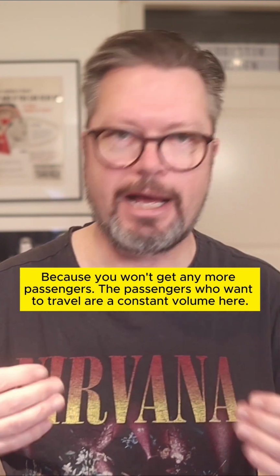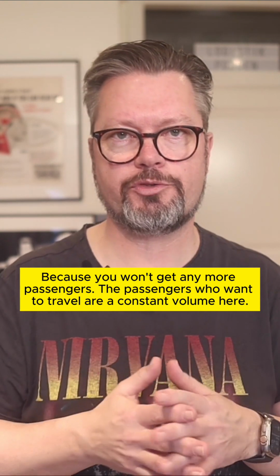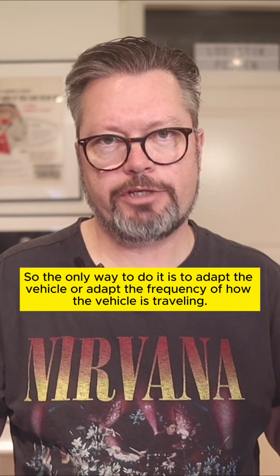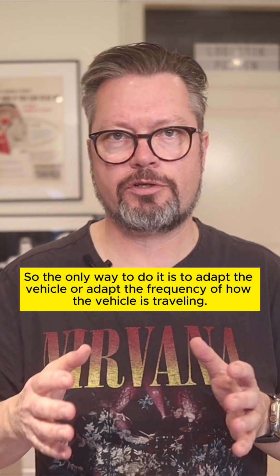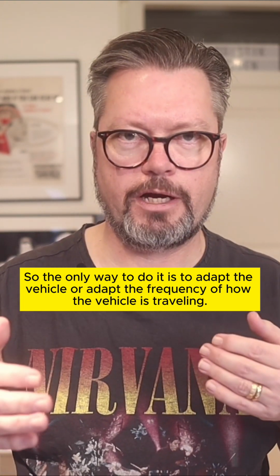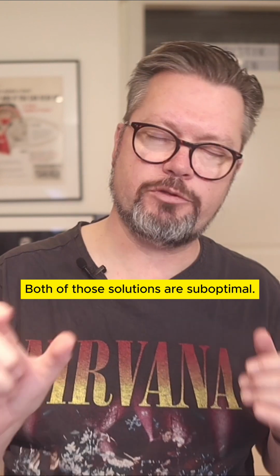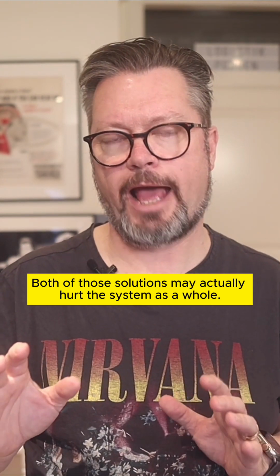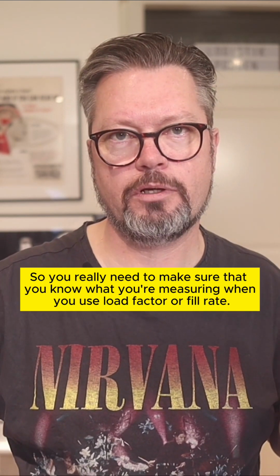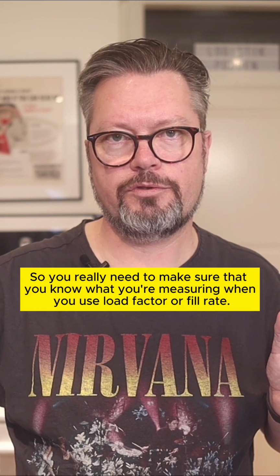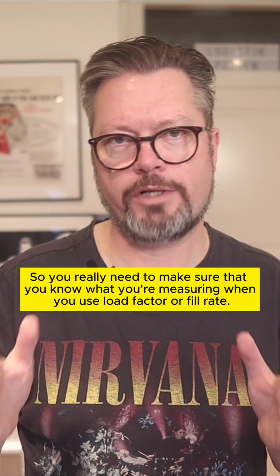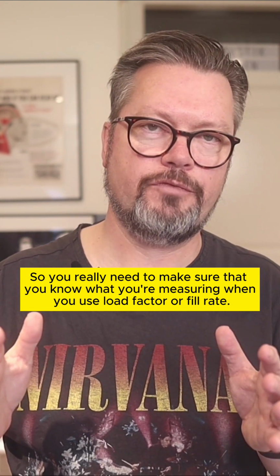Because you won't get any more passengers. The passengers who want to travel are a constant volume here. So the only way to do it is to adapt the vehicle or adapt the frequency of how the vehicle is traveling. Both of those solutions are suboptimal. Both of those solutions may actually hurt the system as a whole. So you really need to make sure that you know what you're measuring when you use load factor or fill rate.